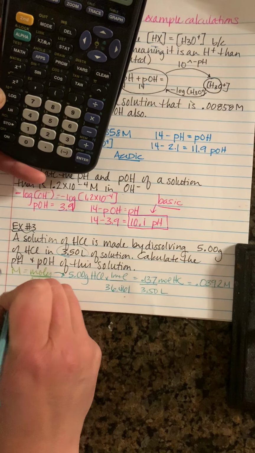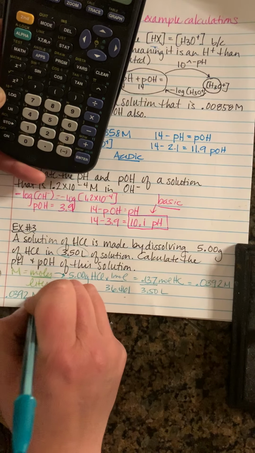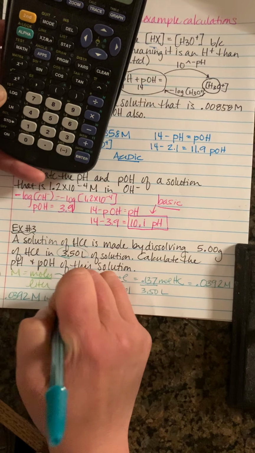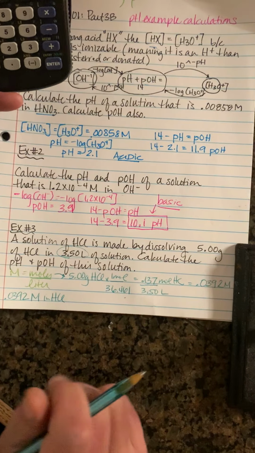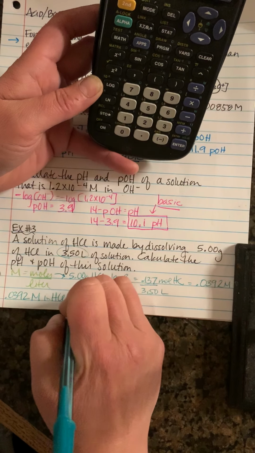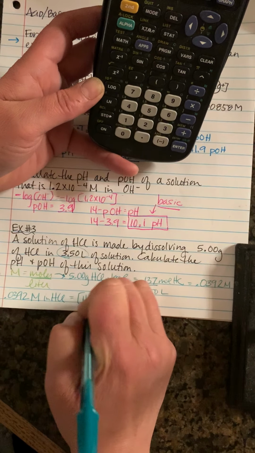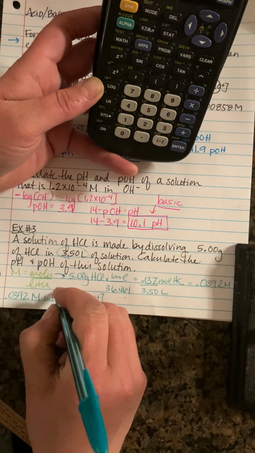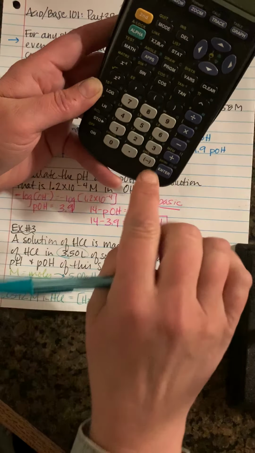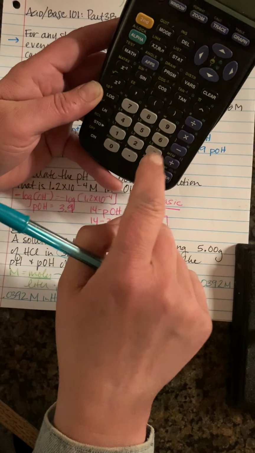And so we have 0.0392 molar, and that's in HCl, which is a strong acid, and we'll define strong versus weak in our next set of notes. So that's going to be equal to the concentration of the H3O+. So if this is our HX, and we know the H3O+ concentration, we'll negative log that.